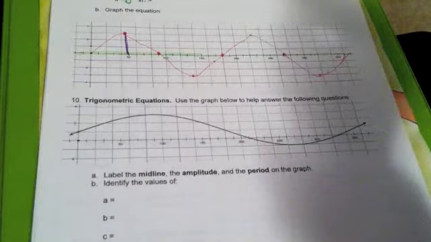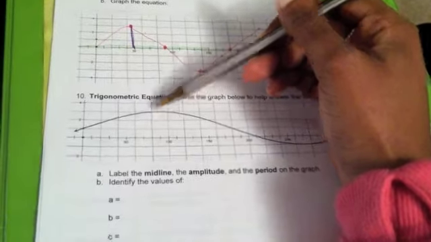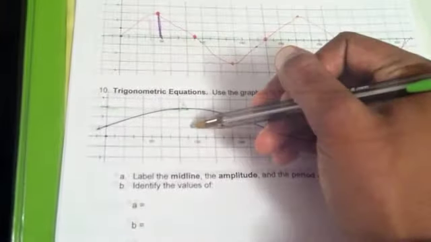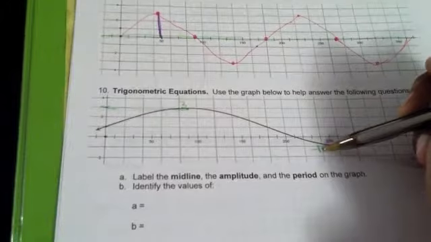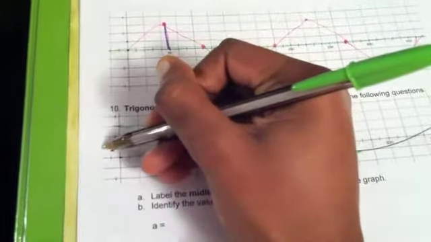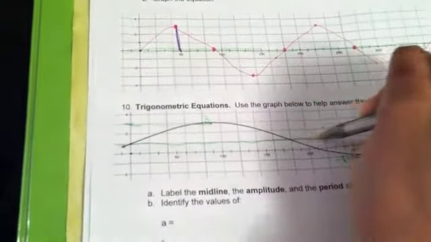Problem number 10, trigonometric equations. Use the graph below to help answer the following questions. I'm going to start by finding the midline. It's the line that's halfway between the maximum, which is at 3, and the minimum, that is at -1. Halfway between the maximum and the minimum value on my function is 1. So y equals 1 is my midline.